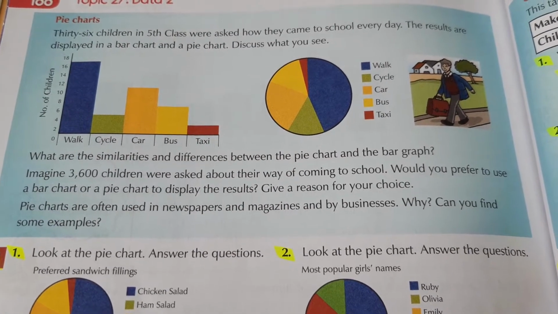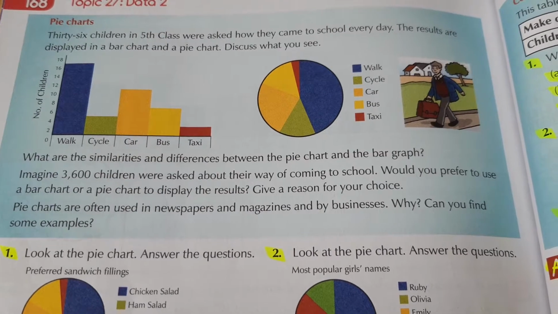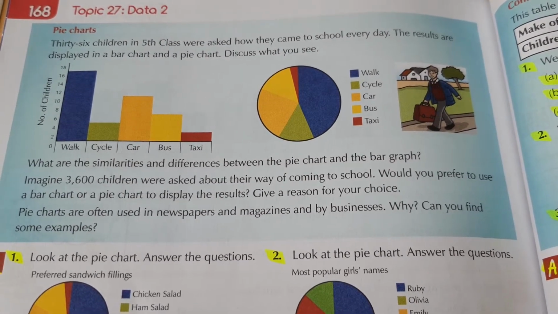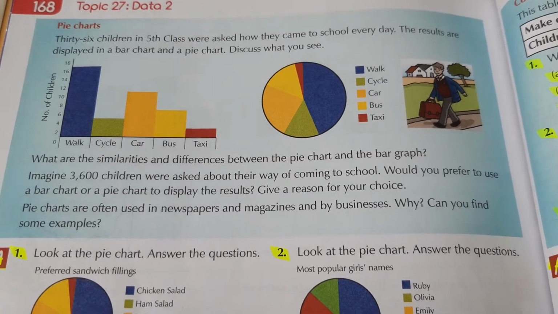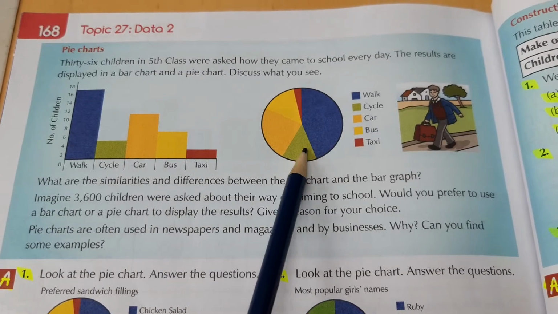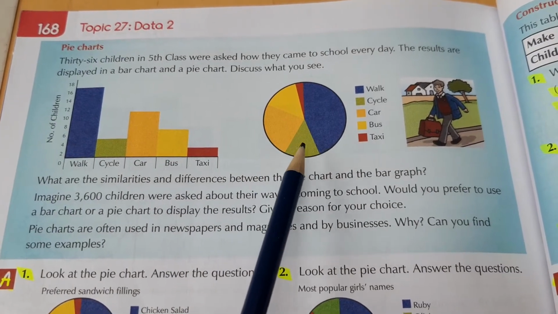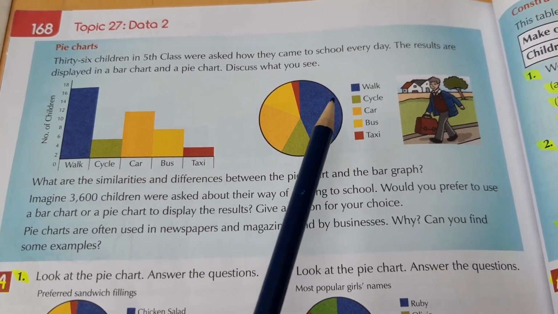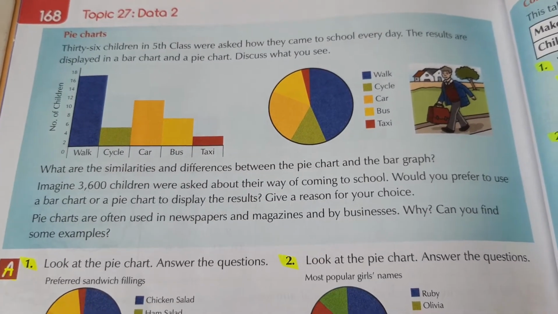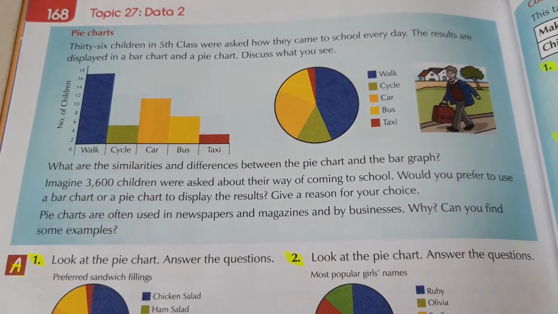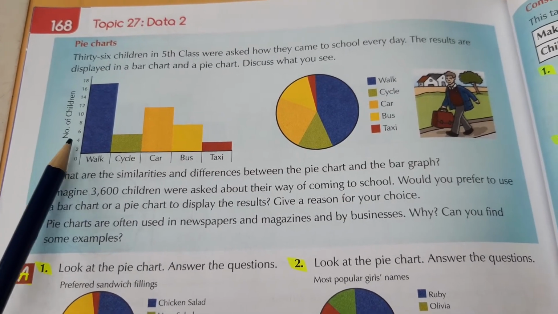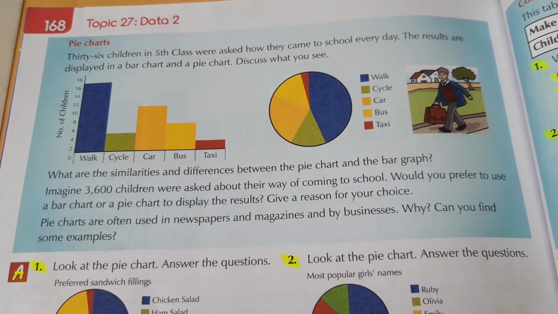Imagine 3,600 children were asked about their way of coming to school. Would you prefer to use a bar chart or a pie chart to display your results? Give a reason for your choice. Well, it would be easier to display that one in a pie chart because you could draw it all onto the circle to represent it. That's where you would find your angles. Whereas if you had to make a bar chart up to 3,600, could be quite big, depending on what your intervals would be. And you can see the intervals are in twos here, going up the side.